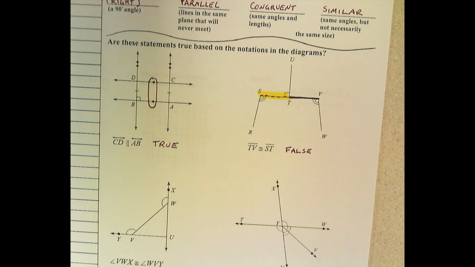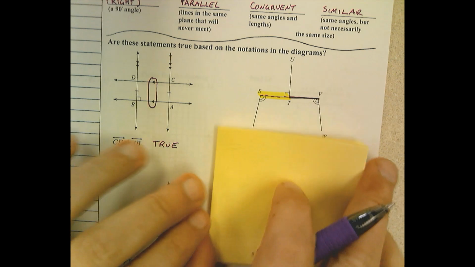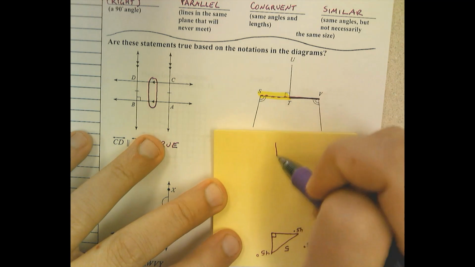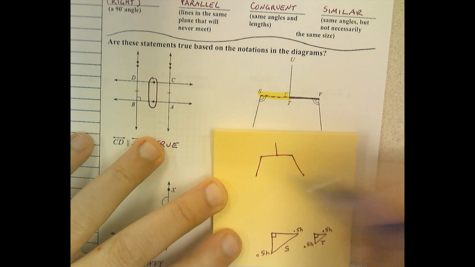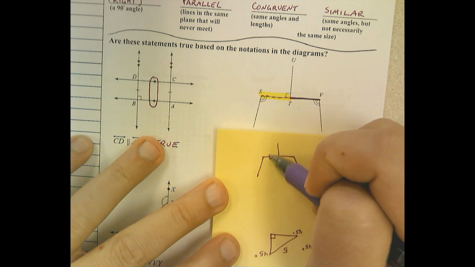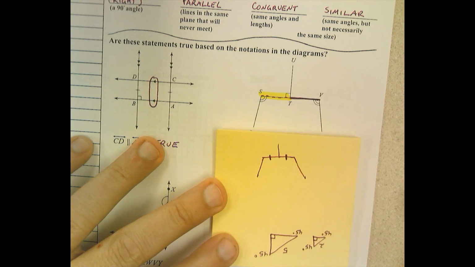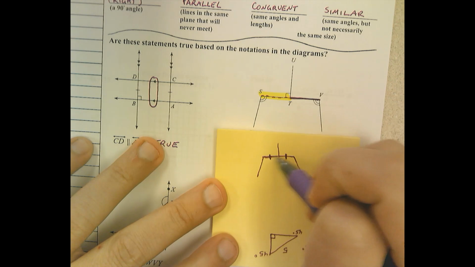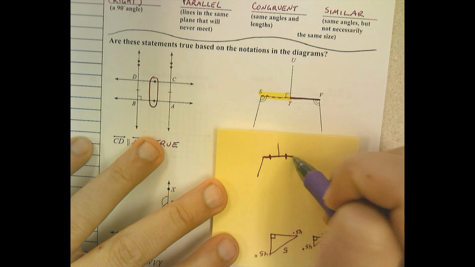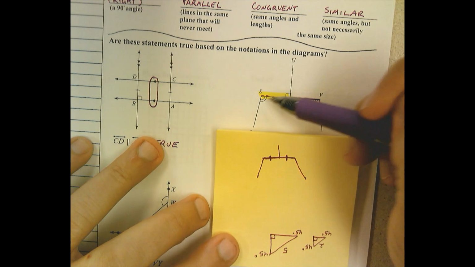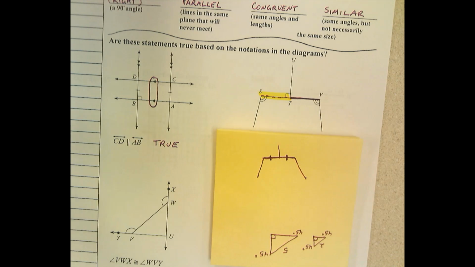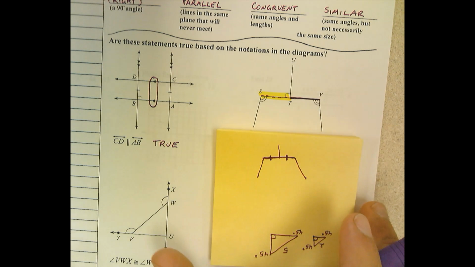If we wanted it to become a true statement, what our diagram should look like is we would put a tick mark here and a tick mark here to indicate that this line segment is the same length as that line segment. But since there are no tick marks, we cannot deduce they are the same length.